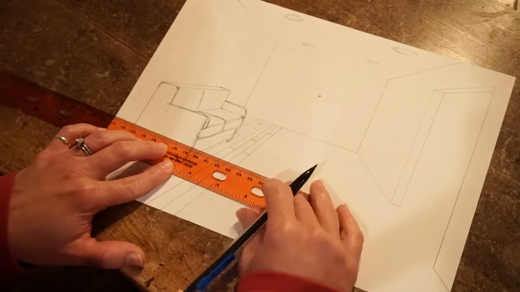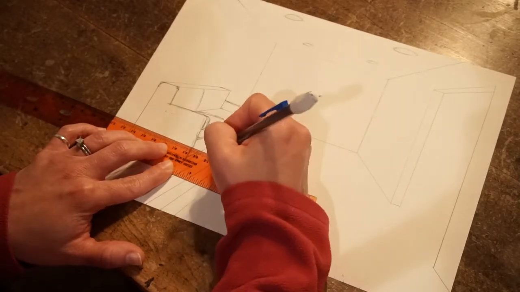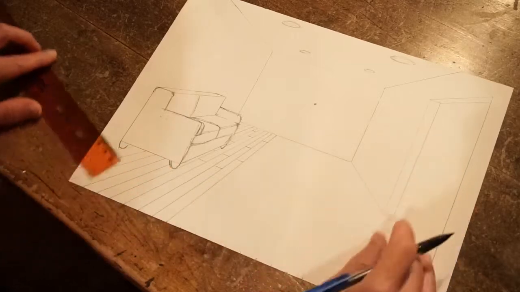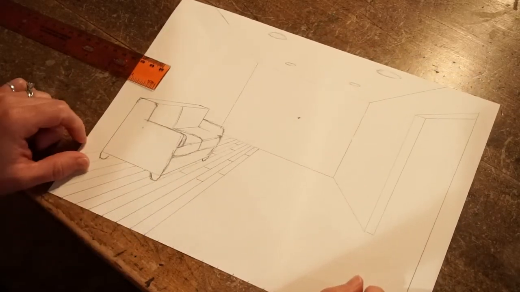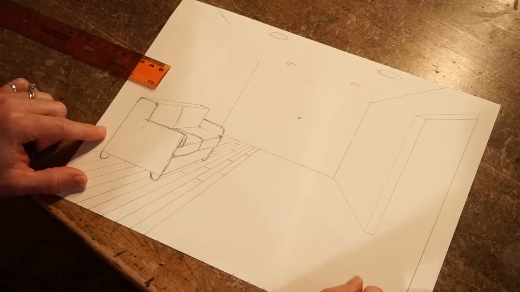Now I guess I should come up here a little ways. There we go, finish off those planks. There we go. So hopefully that gives you an idea of how the floor can be created. Let's see, is there anything else that I want to show you right now?